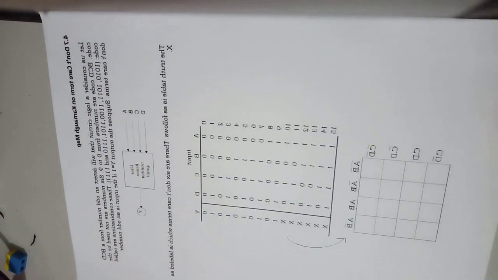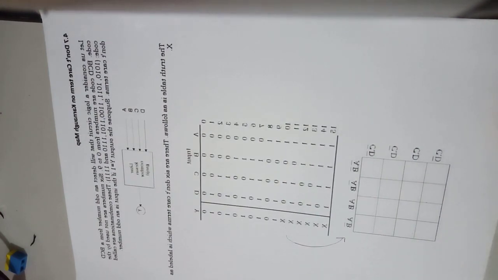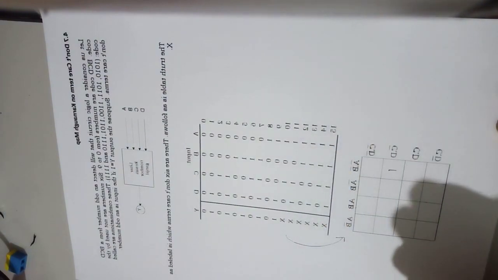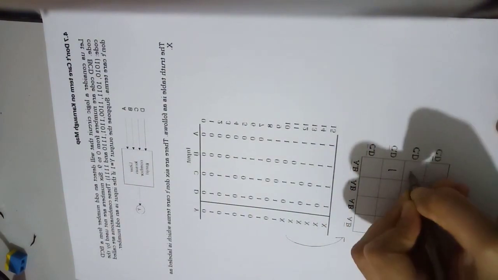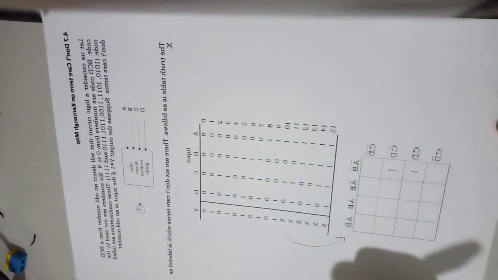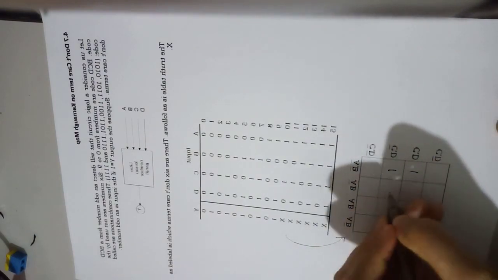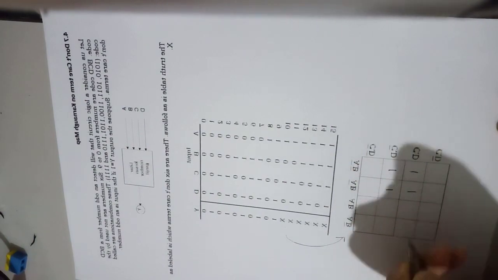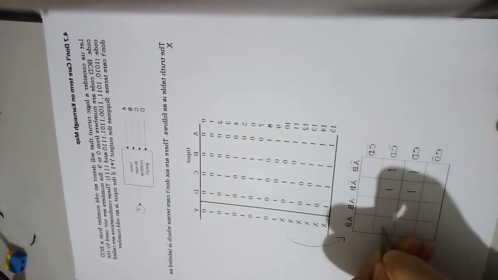Alright, so we have 4 inputs, that's why we have 16 cells. So let's input this one first. Start with 1 0 0 0 1 1, 0 0 1 1 1, 0 1 0 1 0 1, 0 1 1 1, and then 1 0 0 1 here.